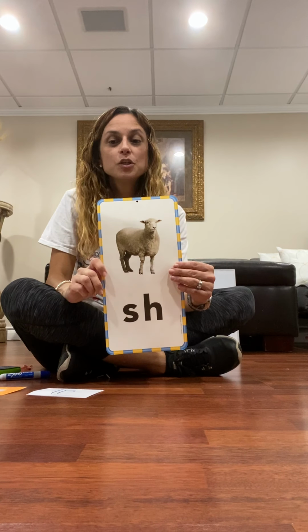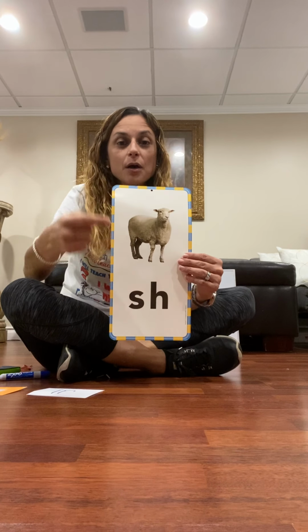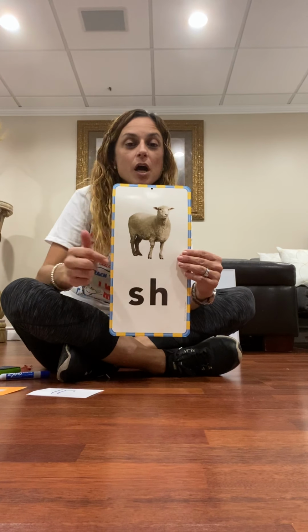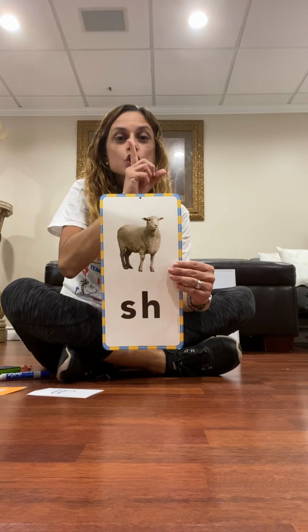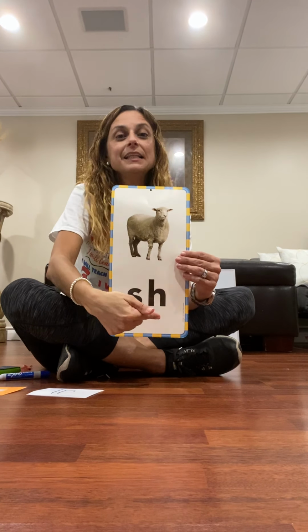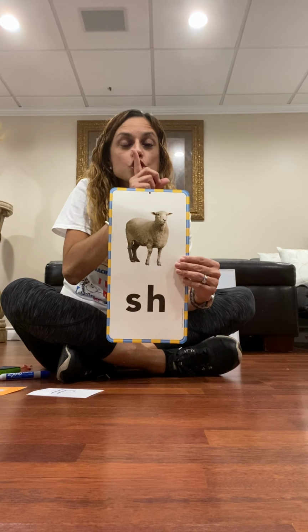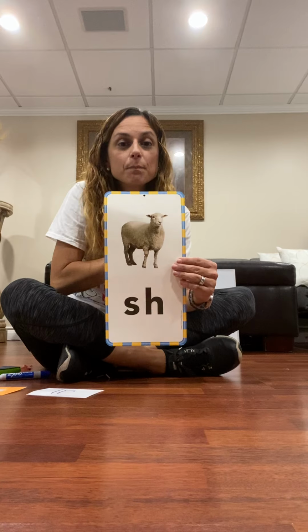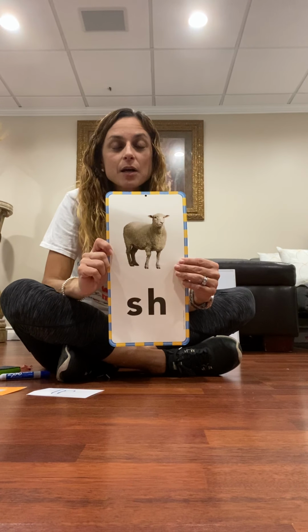Sh. Telling your parents that SH makes the sh sound. When the S and the H are together, makes what sound? Sh, sh, sh. Walk in your tippy toe. Sh, sh. The SH makes what sound?